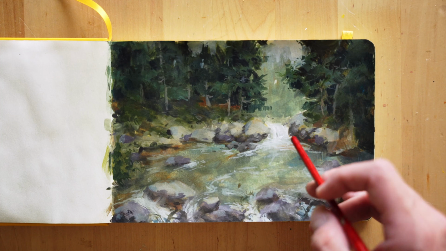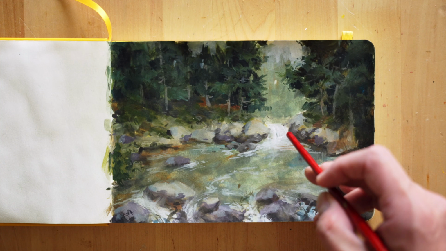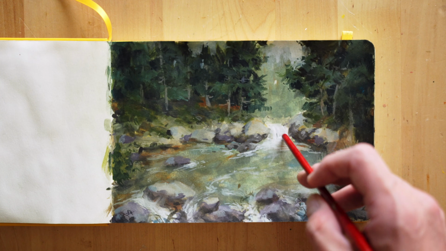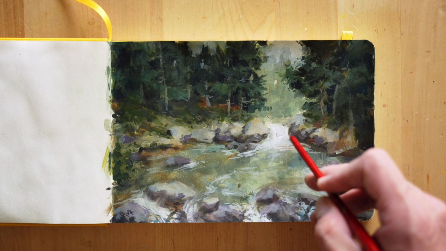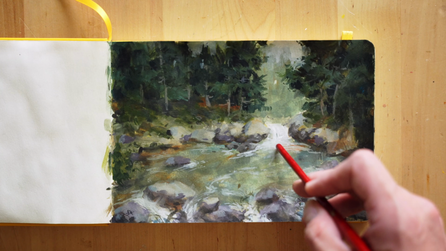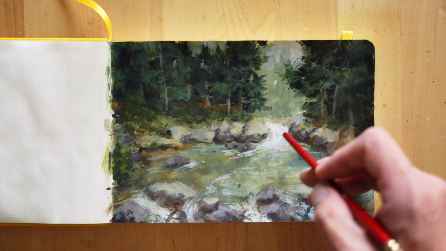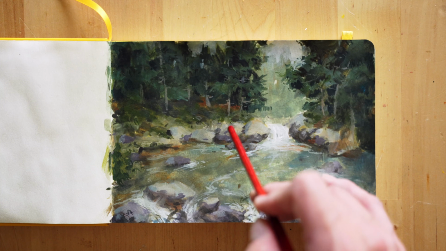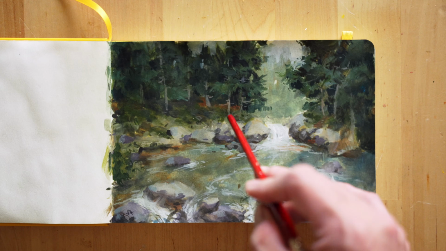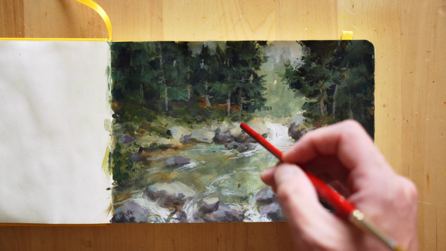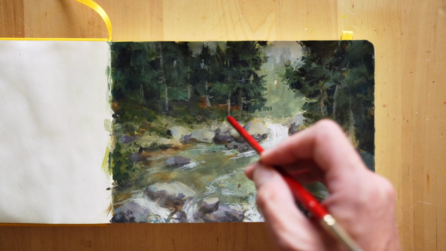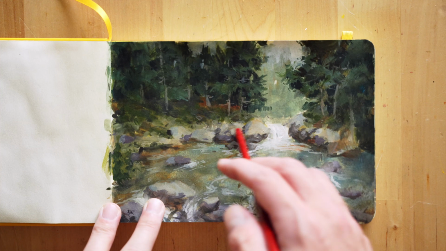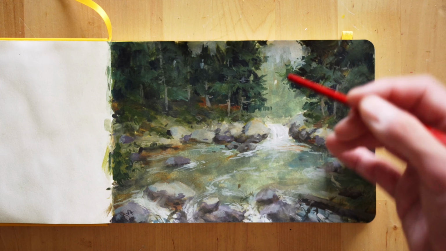I would also like to do something with this waterfall here. It's a very simple shape. I would like to make it a little bit more interesting, maybe by adding some rocks here in the foreground to cover up some of the waterfall and make it appear to have a different shape. And then finally, I would probably just add a few touches of some darker values, some lighter values, maybe some smaller bits of rocky colors here, just to break up and add some semblance of detail to this area right around here.